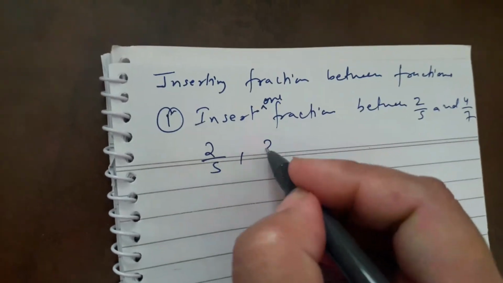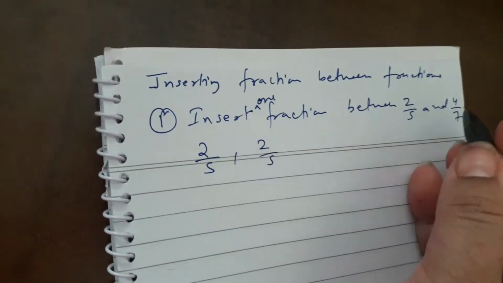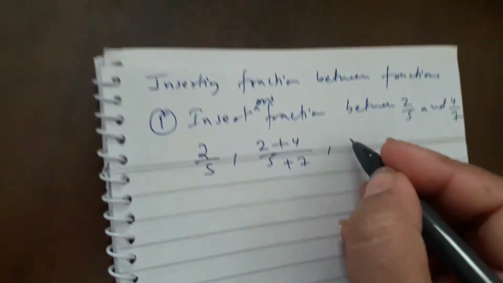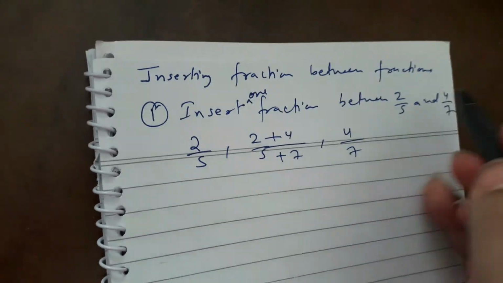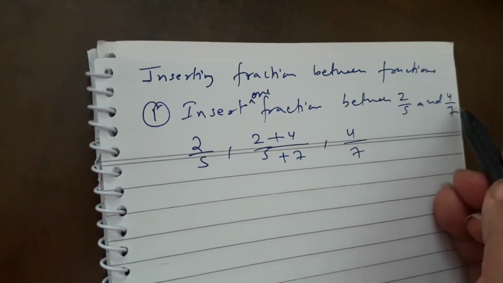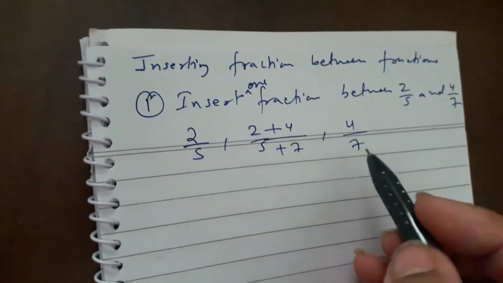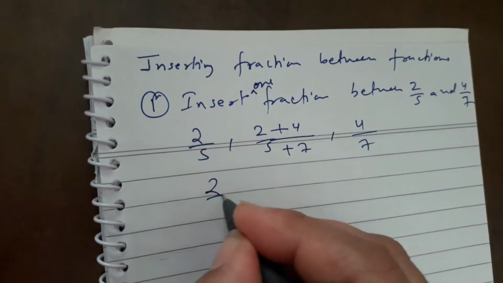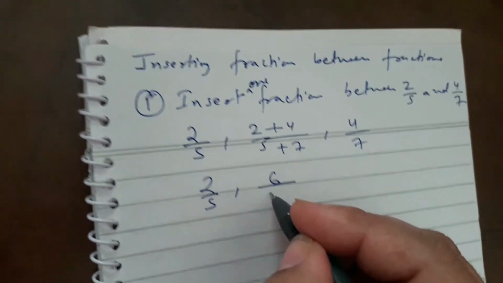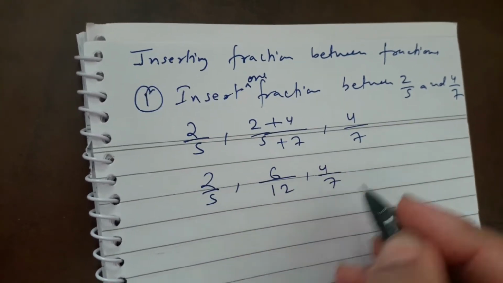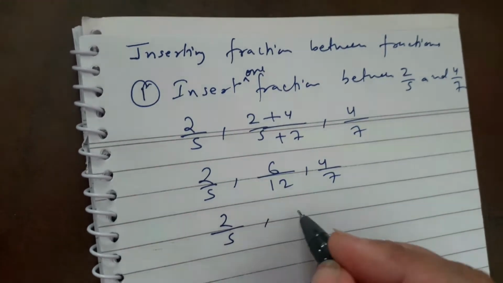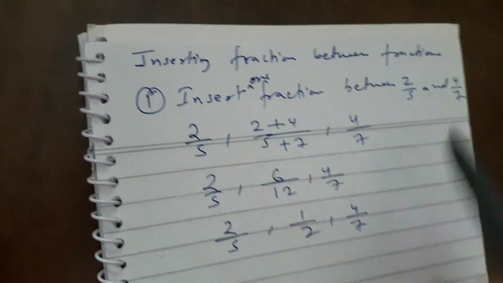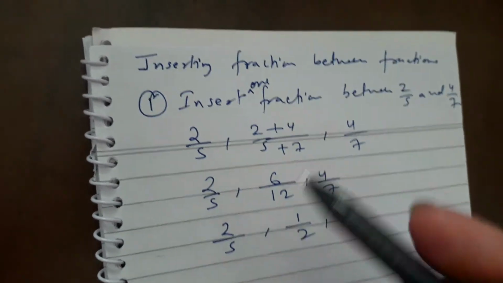We will simply add 2 by 5 plus 4 by 7. We add the numerators and the denominators in this way, and we can insert one more fraction between them. What will be the final value? 6 by 12, and in the lowest form it will come 1 by 2, which is inserted between 2 by 5 and 4 by 7. So in this way you can insert one fraction.